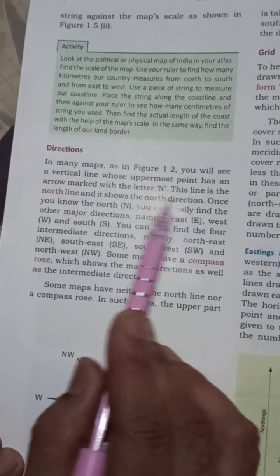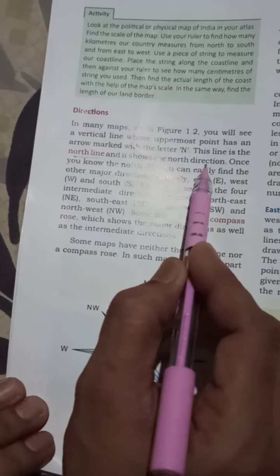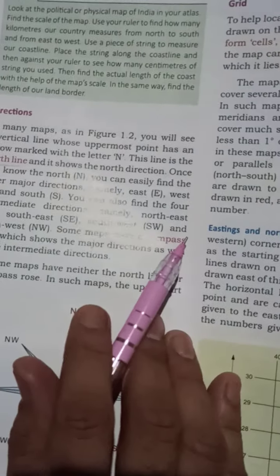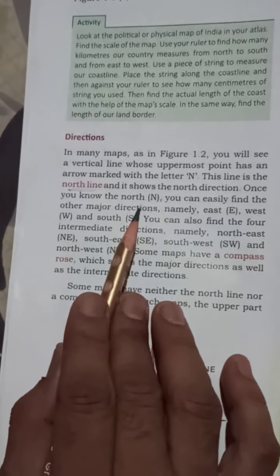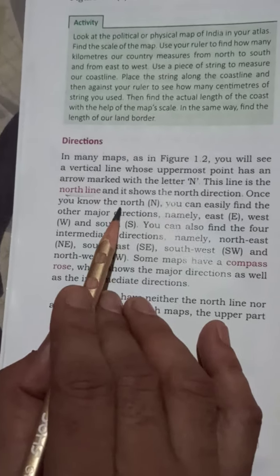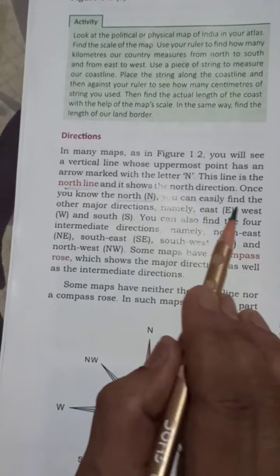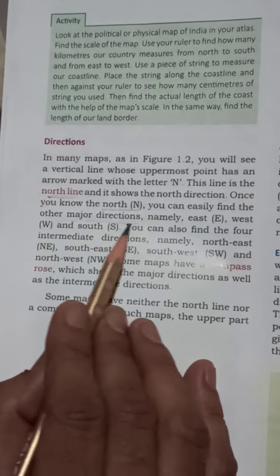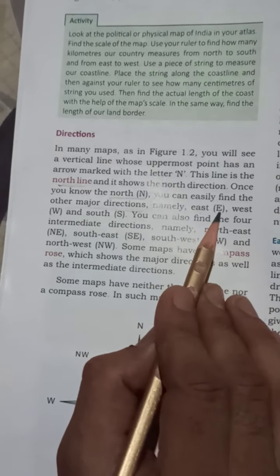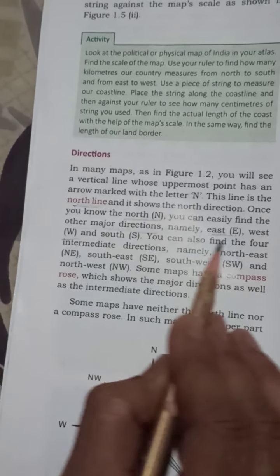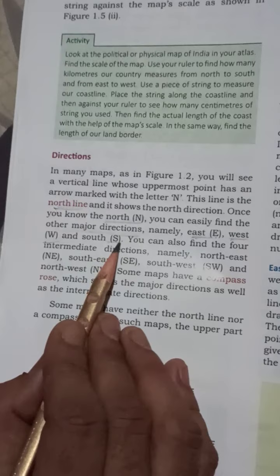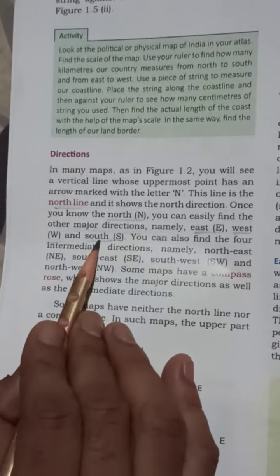It shows the north direction. So we know N stands for the north direction, and we can easily find the other major directions: E for east, W for west, and S for south.